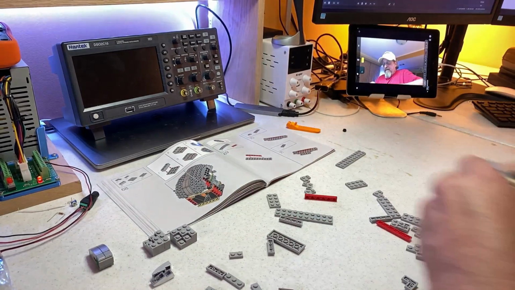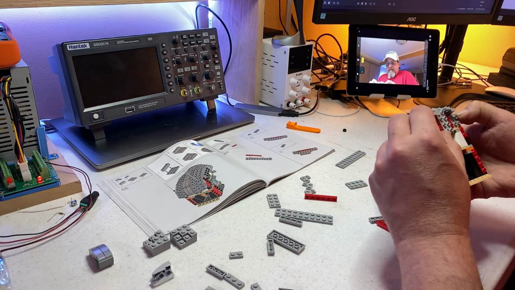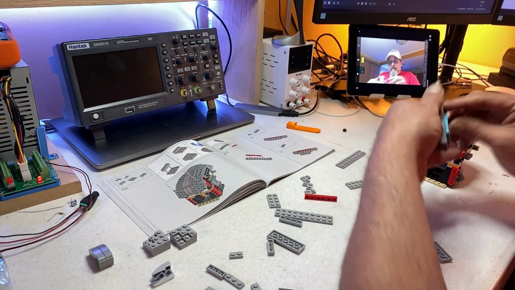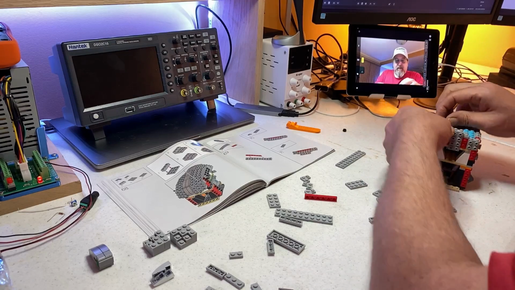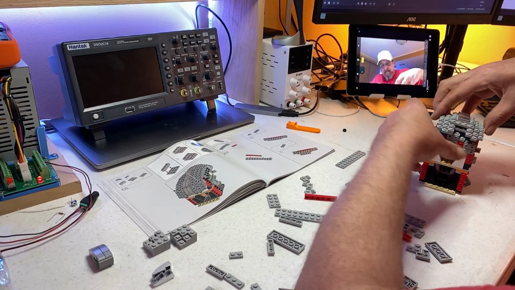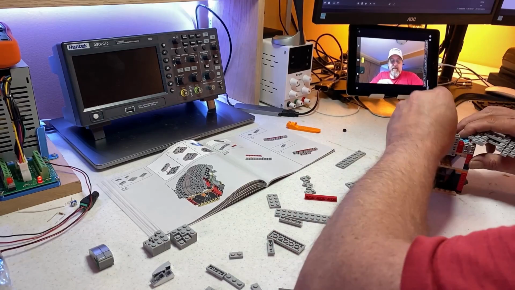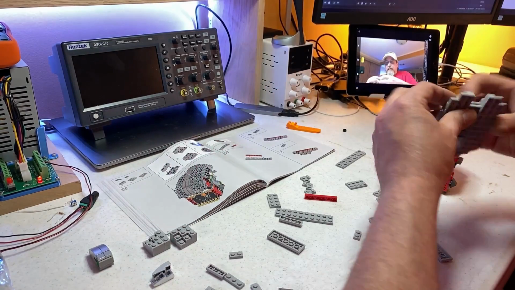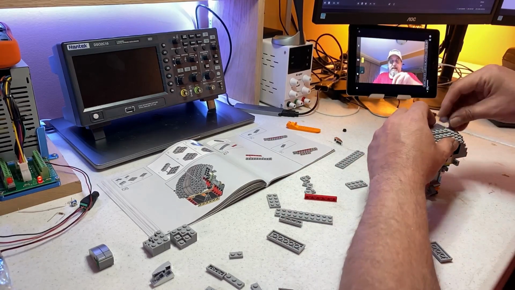Nope, I don't want that all the way off there. Yep, I had a 2 instead of a 3 on one side.